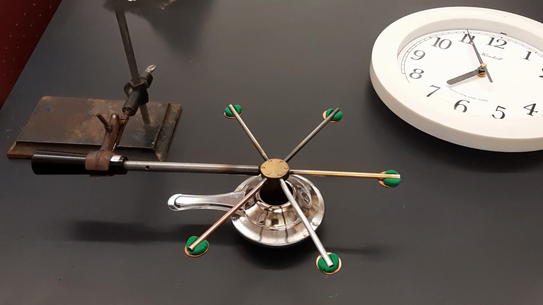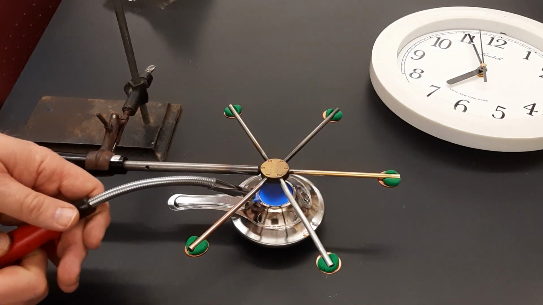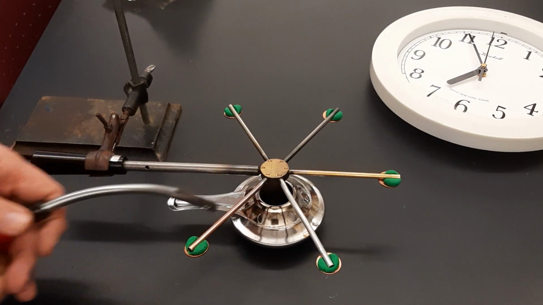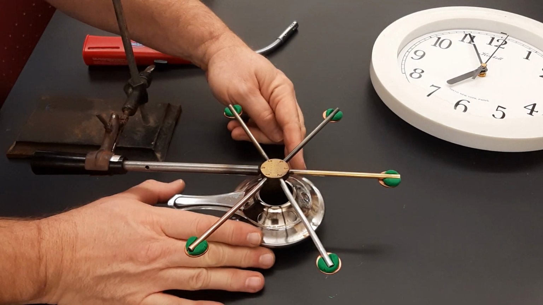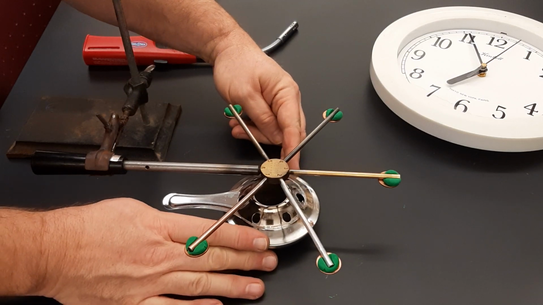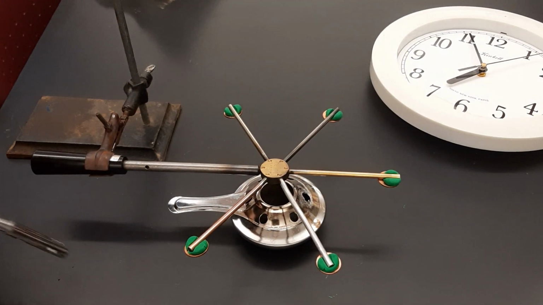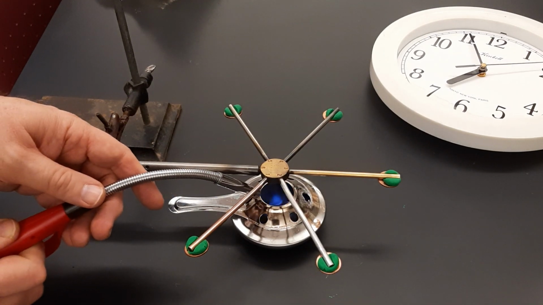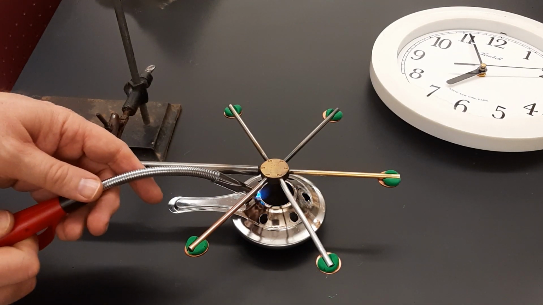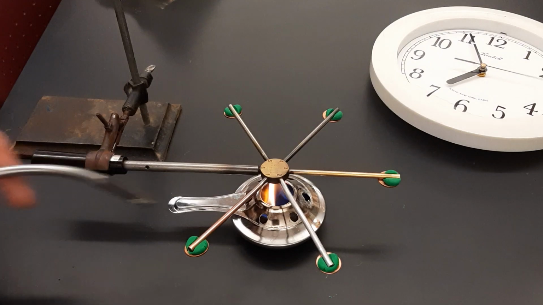Pull that one out. It works better if you let air get into it. Okay, here we go. There we go.